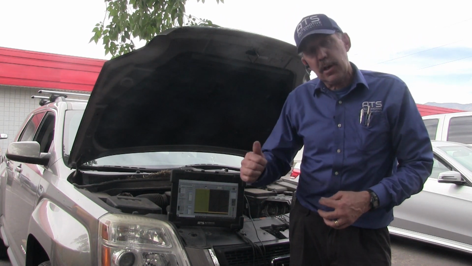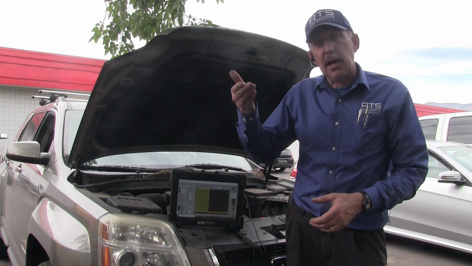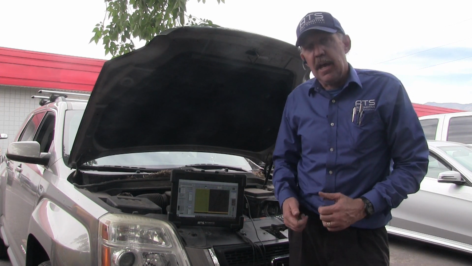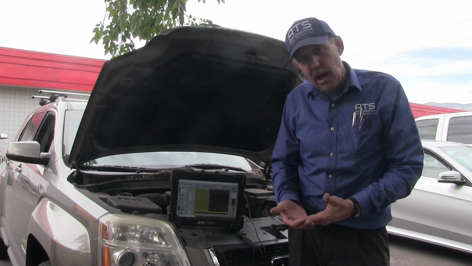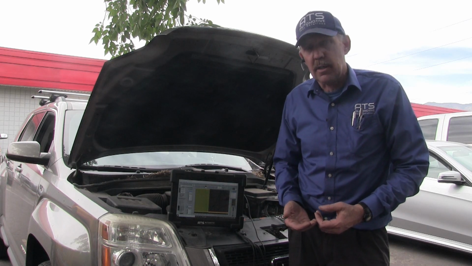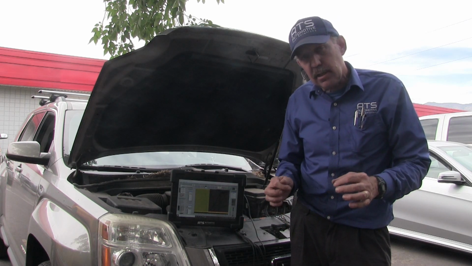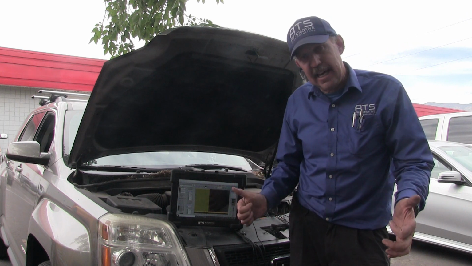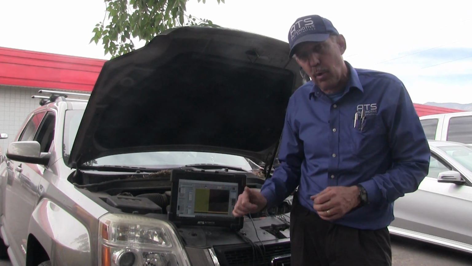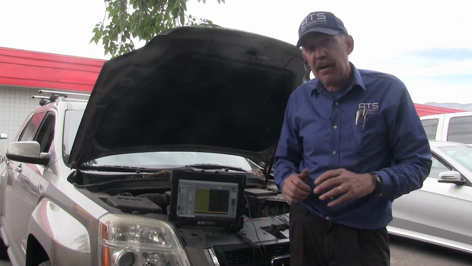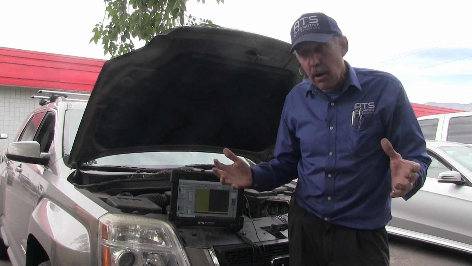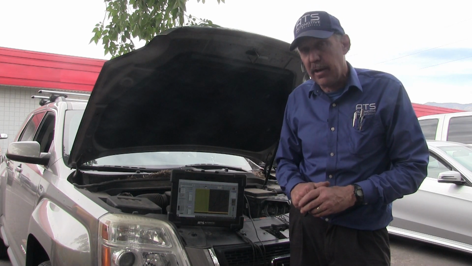If we unplug the computer and it pops up, the computer is the problem. If it still stays down low, it's in the wiring harness. So by putting the signal into the wires and releasing each end one at a time while watching the scope, we can find where our problem is very quickly and very accurately.